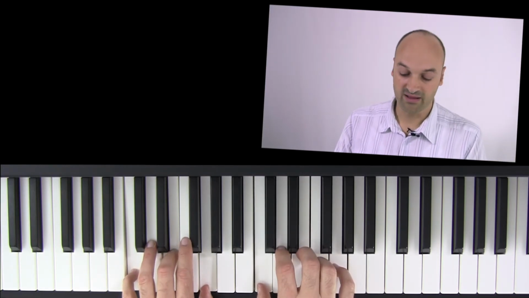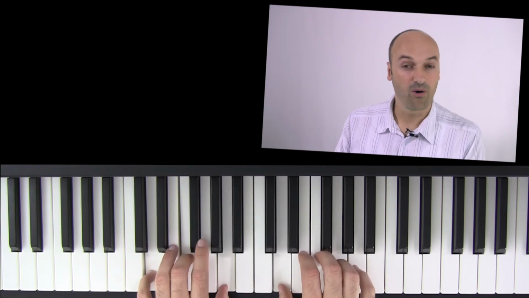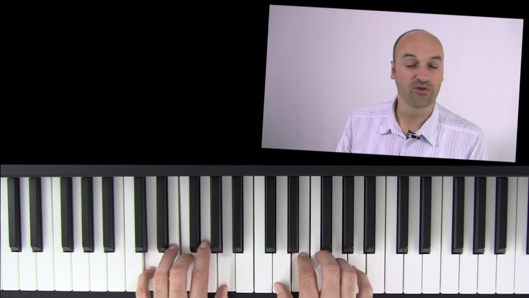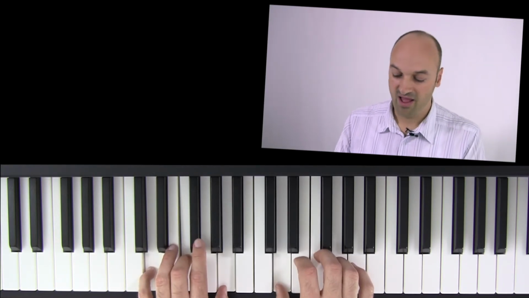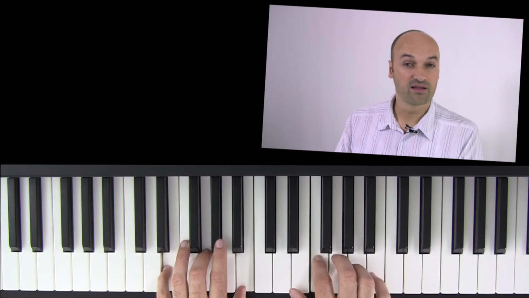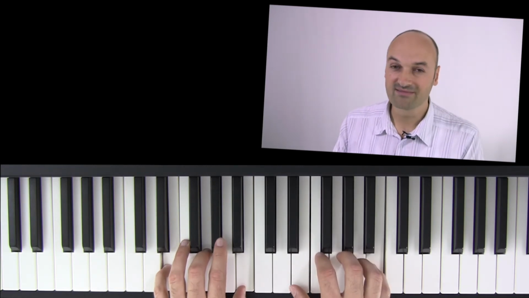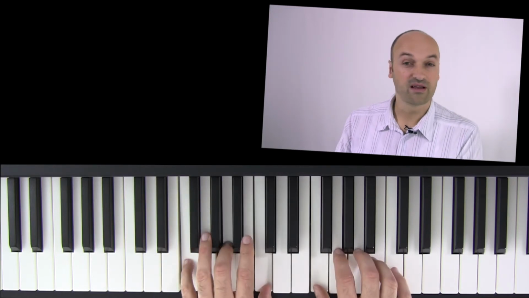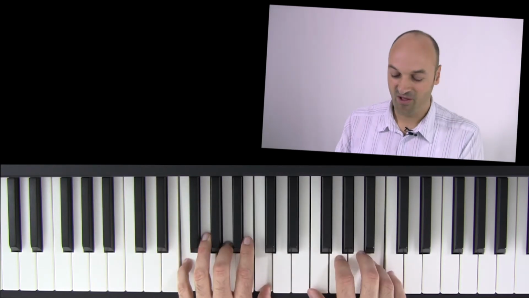Now you move up one key and do the same thing. And you'll notice, when playing it, oh, that sounds very different. Then another one up, and it sounds different again. And yet again, a little different.